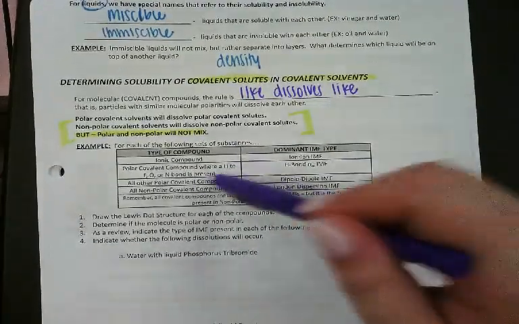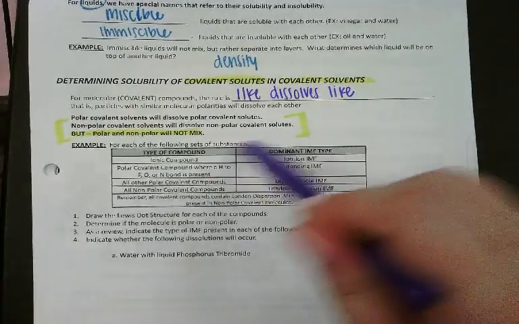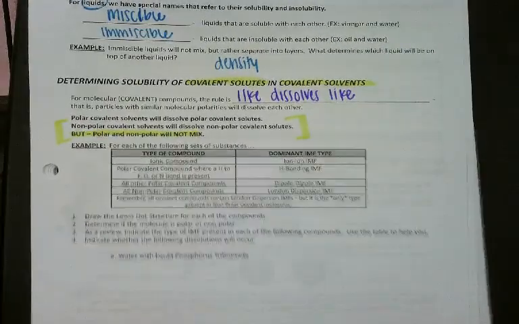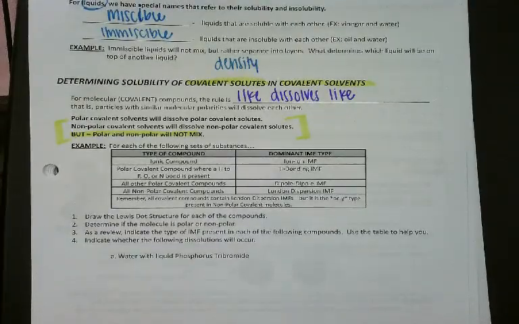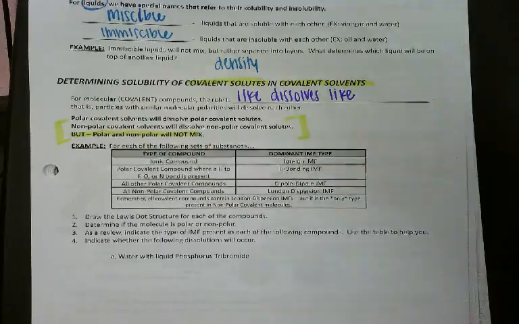All right, who remembers this table? This table has been in your notes before. Okay.